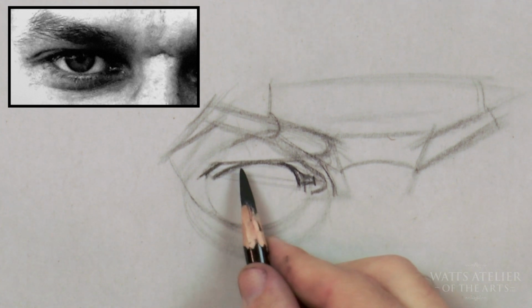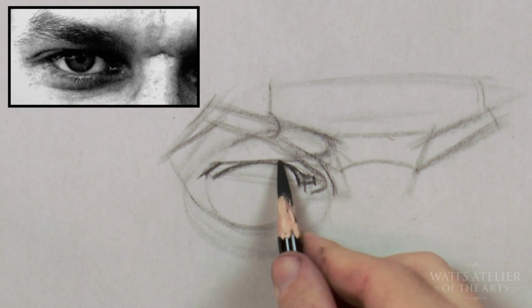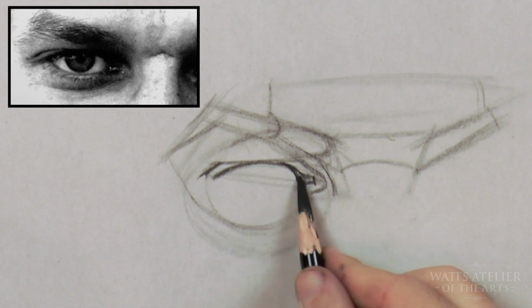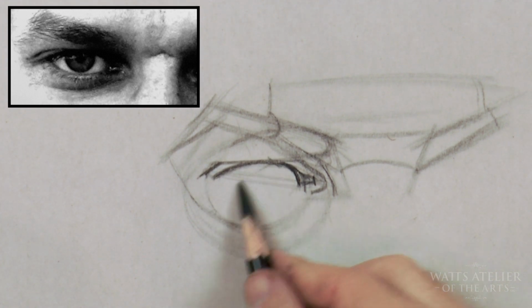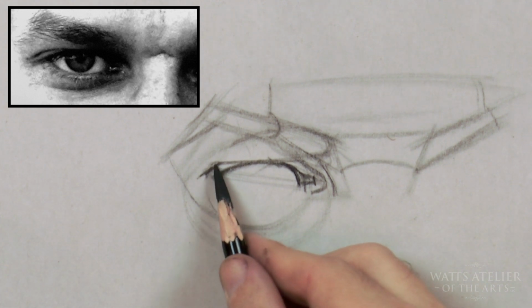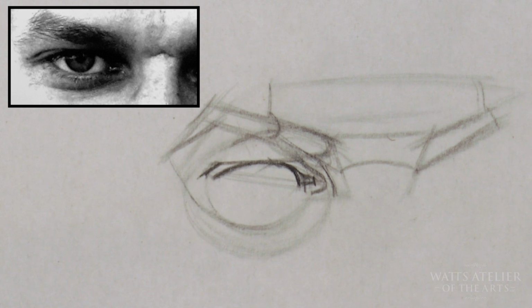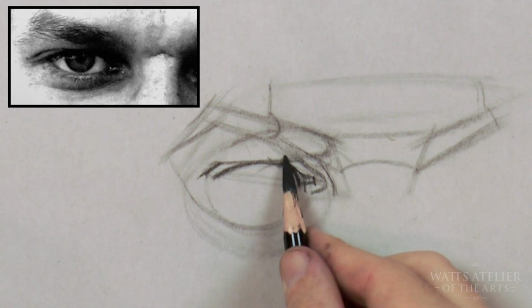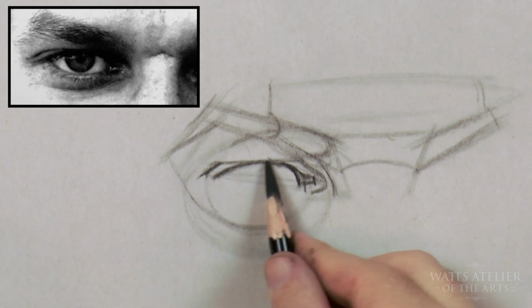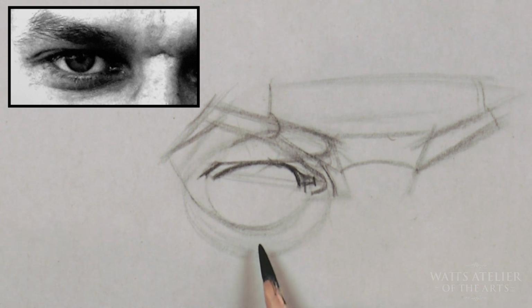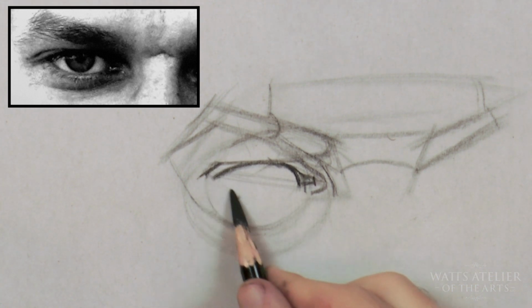What you also want to be aware of is the high points here. So in this lid right here, the high point I would say is about there. Here, this is kind of flat across there, and that's going to vary depending on the person, but a lot of times what we're looking for is the inner corner is higher here, and then on the outside it's the lower corner.